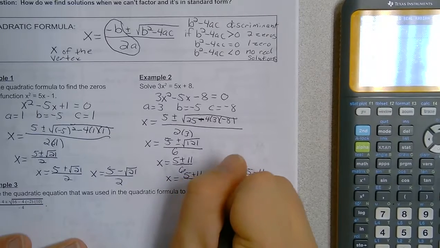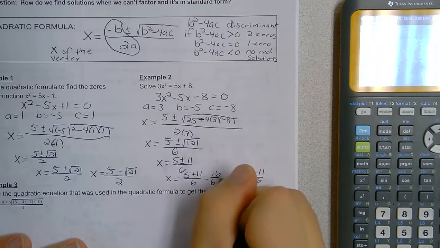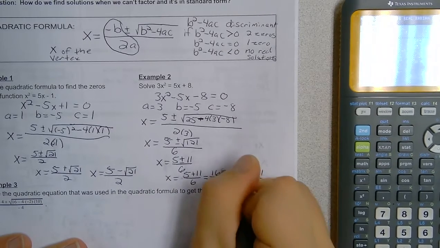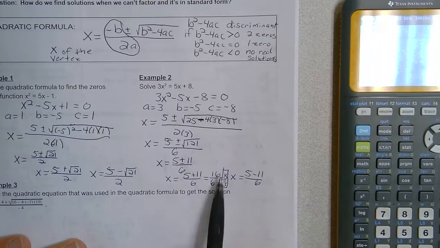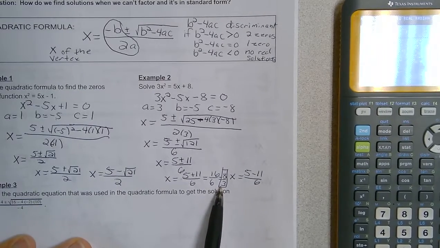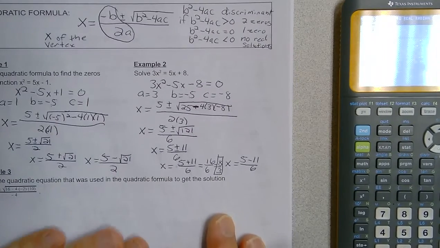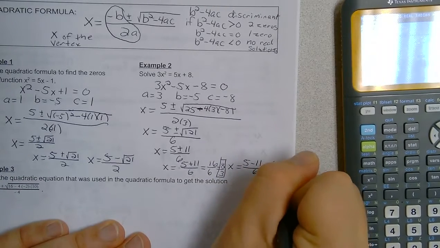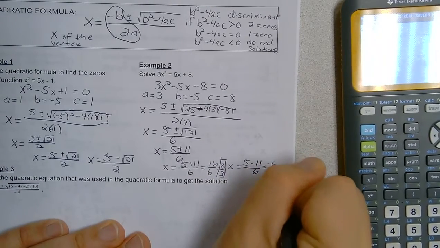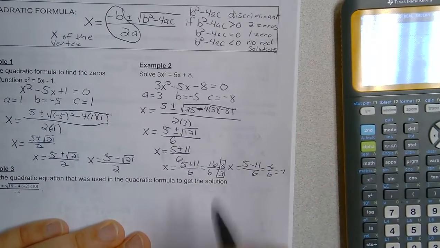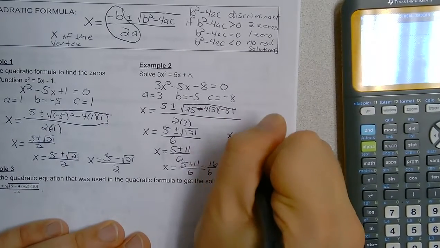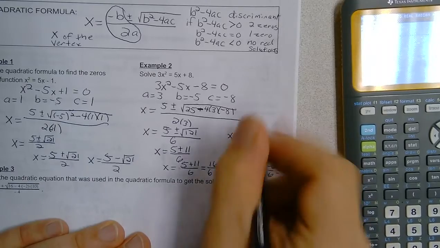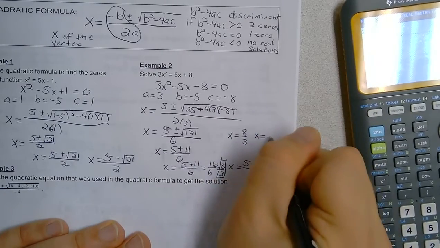5 plus 11 is 16 over 6, which we can reduce to 8 over 3. So that's one answer, and we could change it from the improper fraction to a mixed number as well. And then 5 minus 11 gives us negative 6 over 6, which equals negative 1. So our two roots are x equals 8 over 3 and x equals negative 1.